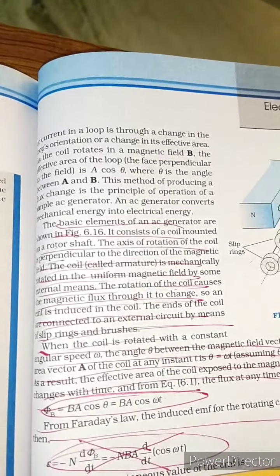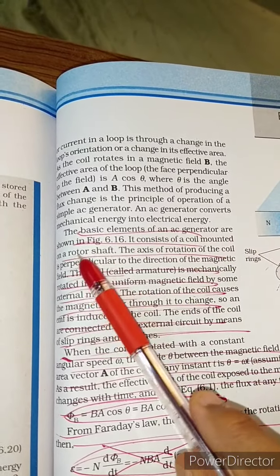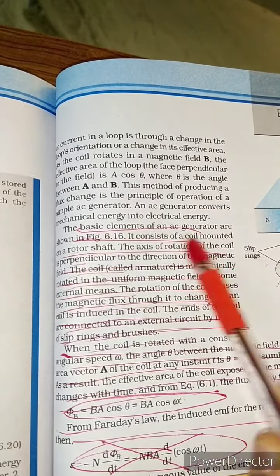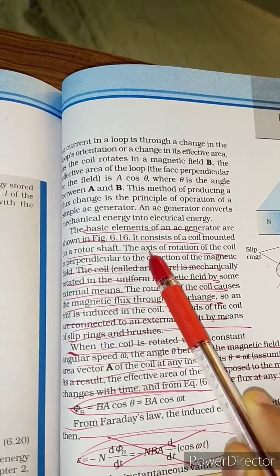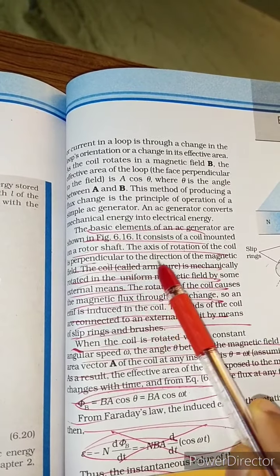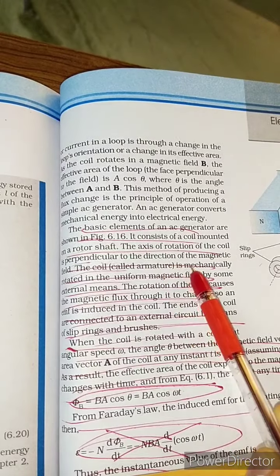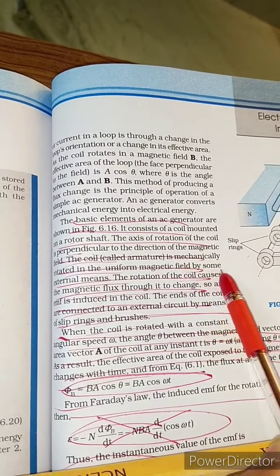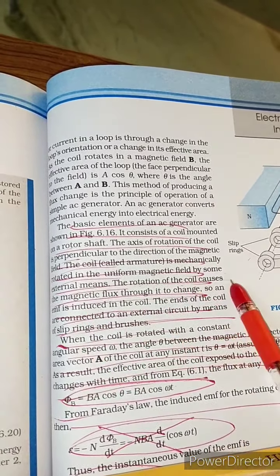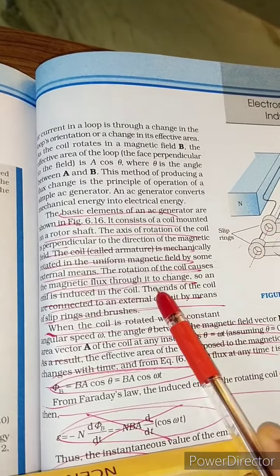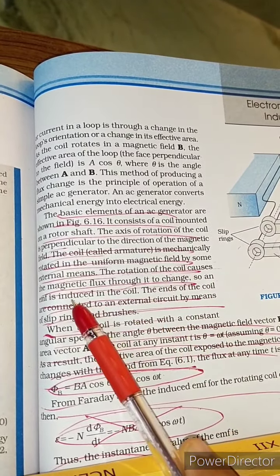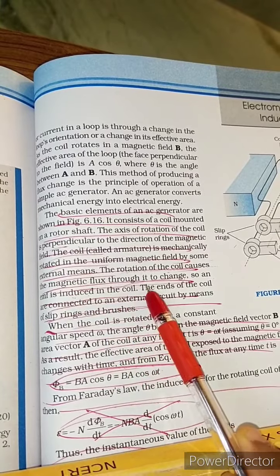Now the basic elements of an AC generator are shown in this figure, and it consists of a coil mounted on a rotor shaft, and the axis of rotation of the coil is perpendicular to the direction of magnetic field. The coil, also called armature, is mechanically rotated in a uniform magnetic field by some external means. The rotation of the coil causes magnetic flux through it to change, so an EMF is induced in the coil.